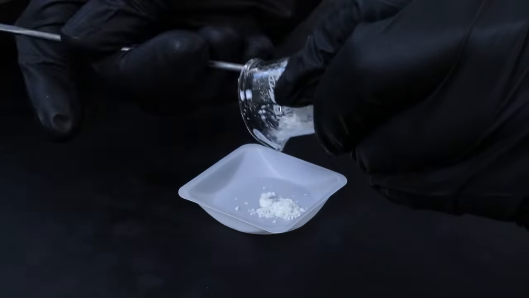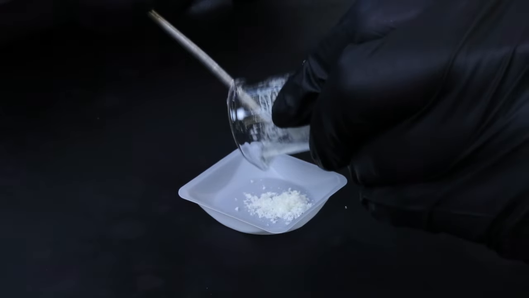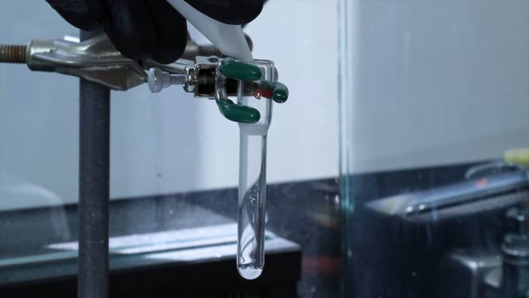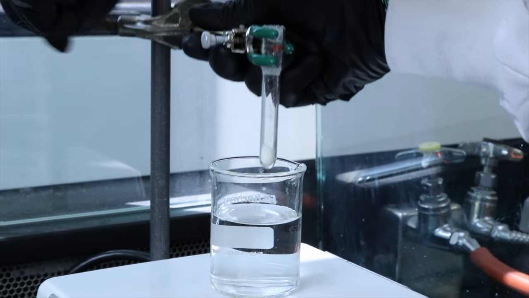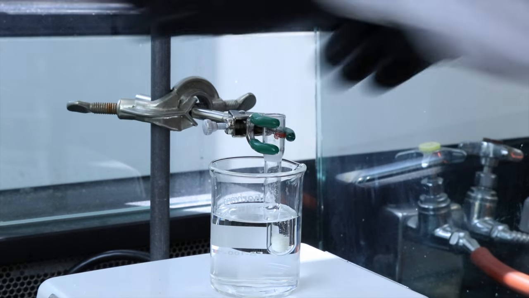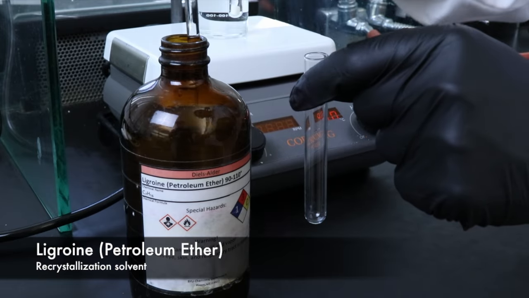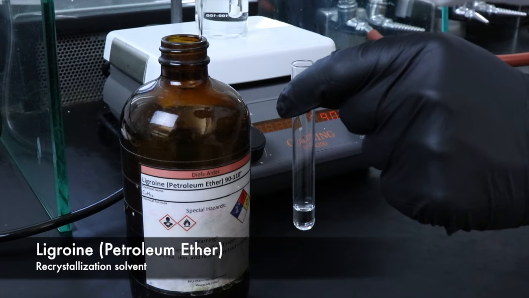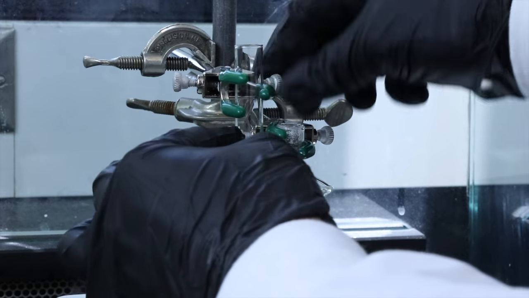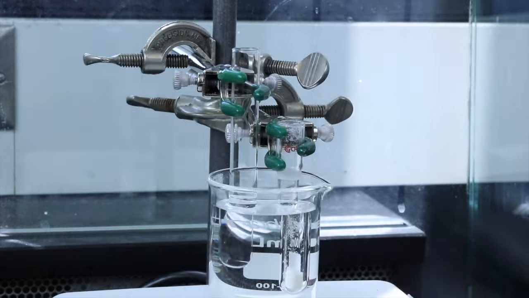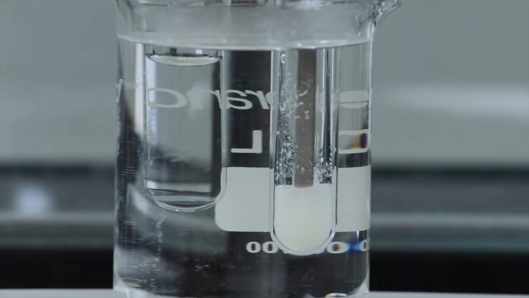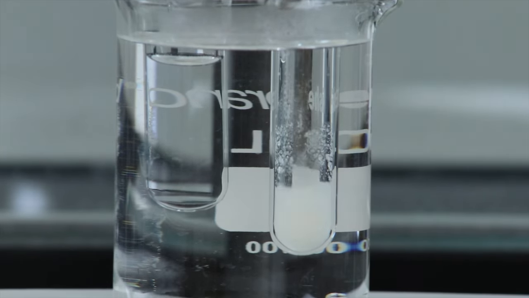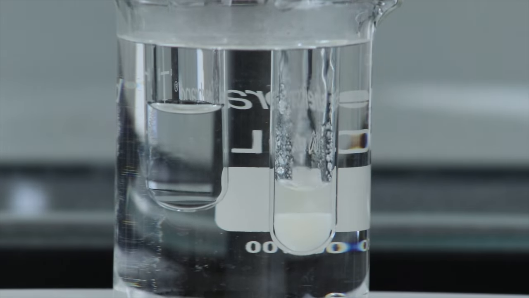And now I'll be transferring that crude product to a Craig tube so that I can purify it through recrystallization. I'll place it in a hot water bath so that it can be dissolved at high temperatures using ligroin as the recrystallization solvent. And I'll place that in the hot water bath as well so that it's also at a higher temperature. Now I'll start working on dissolving the alcohol product by slowly adding ligroin and stirring it, just so that I add the minimal amount of solvent to dissolve it at higher temperatures.